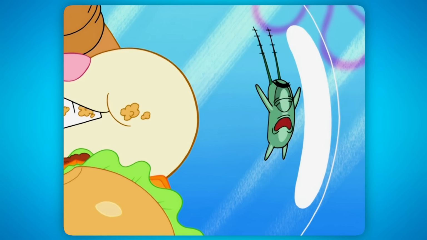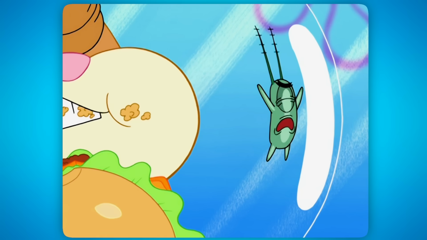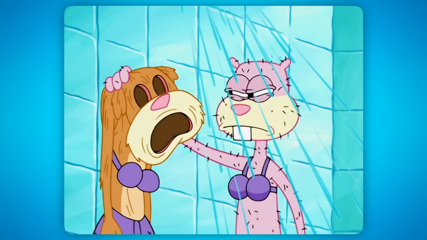Plankton hides inside a hamburger bun to get into the Krusty Krab, but ends up getting eaten by Sandy along with her Krabby Patty. When Sandy goes home and takes a shower, she literally peels off her fur like it's a costume, revealing that she's basically just a pink humanoid wearing underwear underneath.